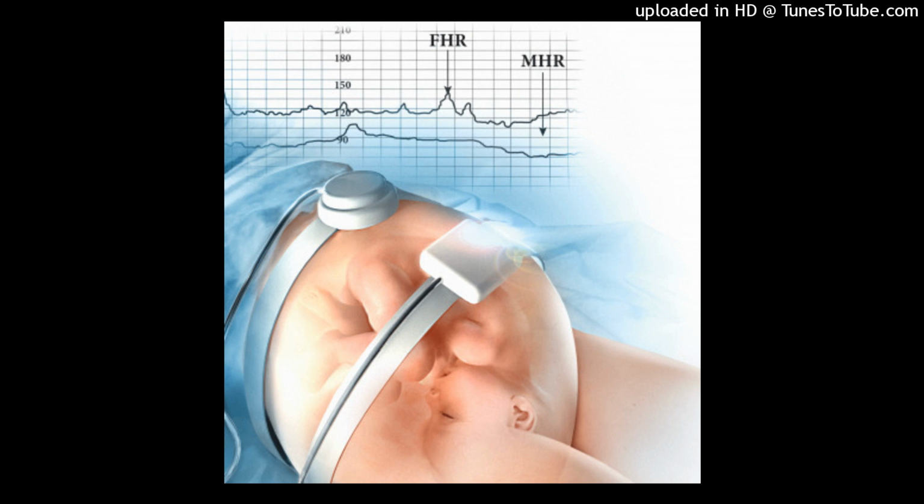Figure 14.9. Absent variability, amplitude range visually undetectable. Minimal variability, amplitude range visually detectable, but 5 bpm or less. Moderate variability, amplitude range 6 bpm to 25 bpm. Marked variability, amplitude range greater than 25 bpm.